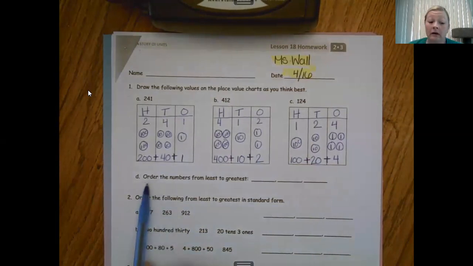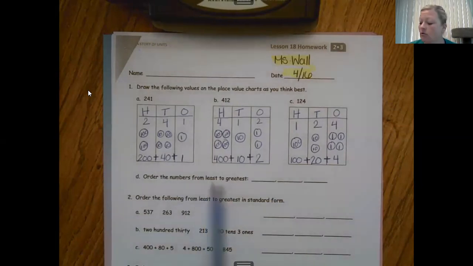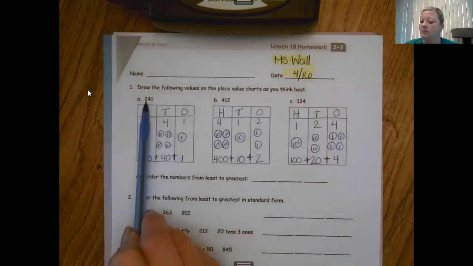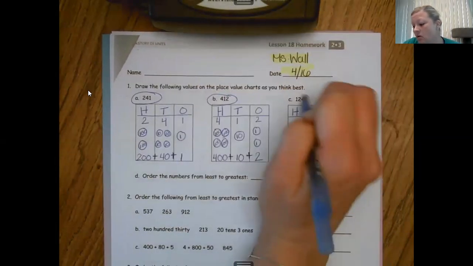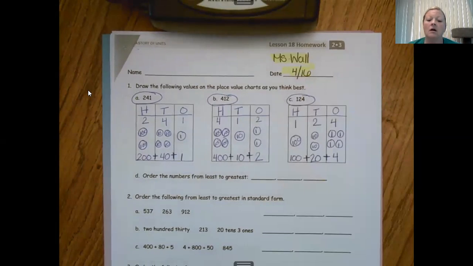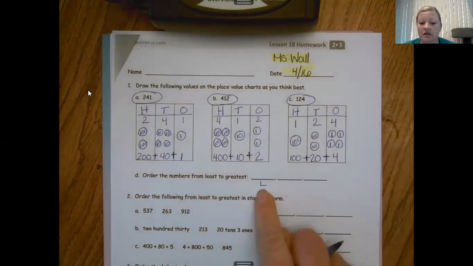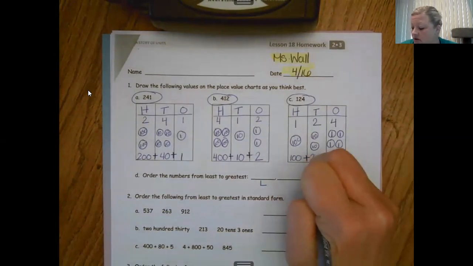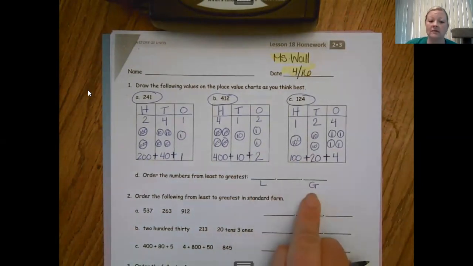All right, letter D. Order the numbers from least to greatest. Least means smallest, greatest means biggest. And the way we're going to look at these numbers up here, I'm going to circle them, and I'm going to ask you to circle them also. So that's the only place you're looking. We're going to start with the smallest number, least. Least is going to be here. I'm going to put an L underneath the first line and a G underneath the last line. So least goes first, greatest goes last.